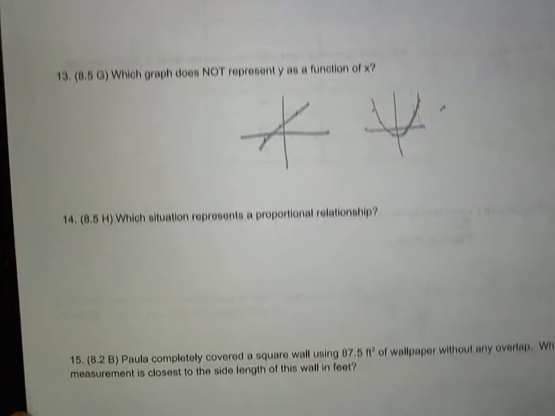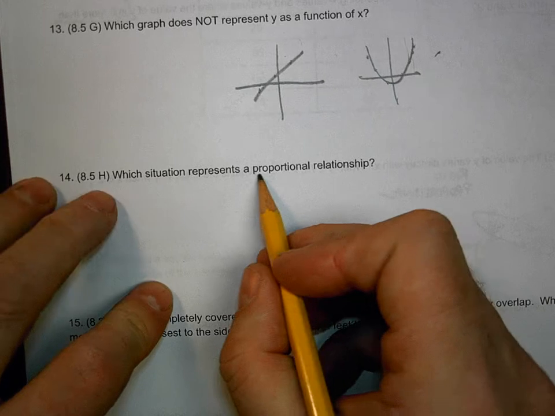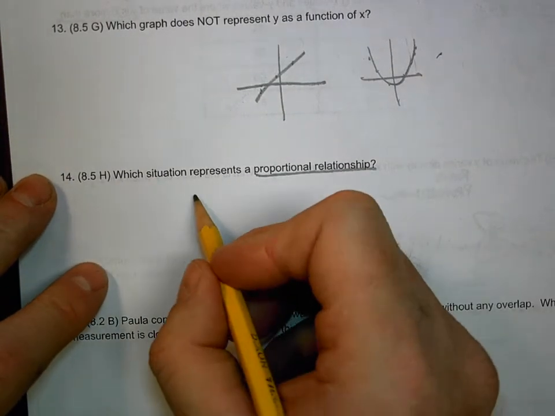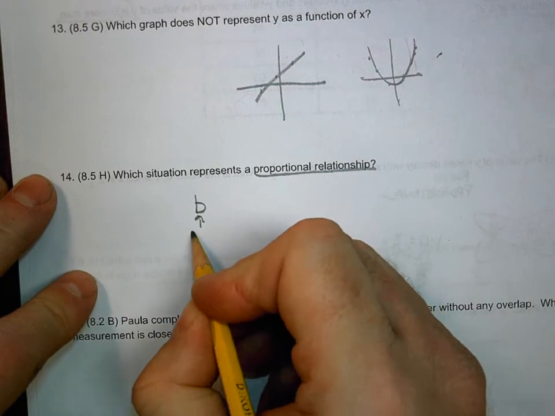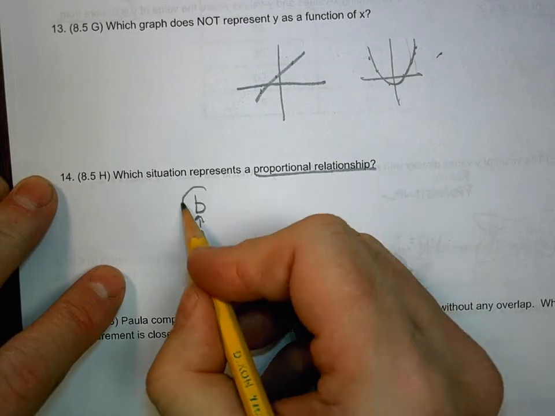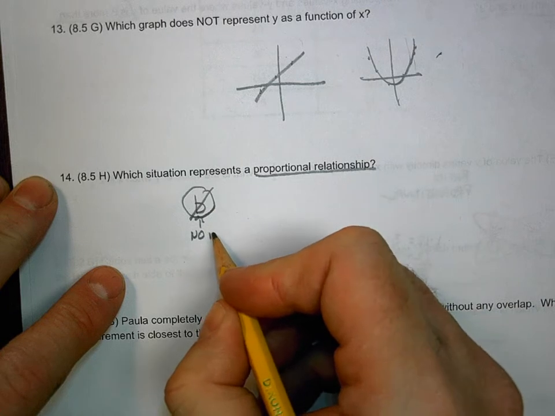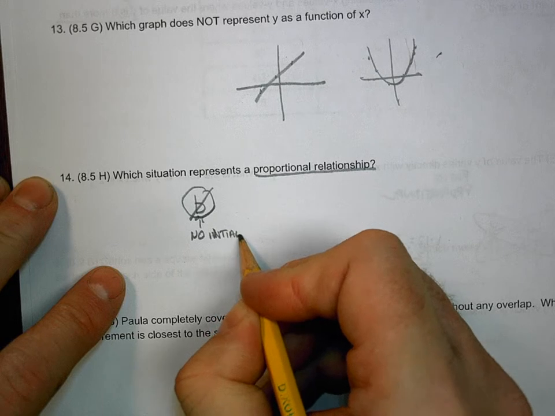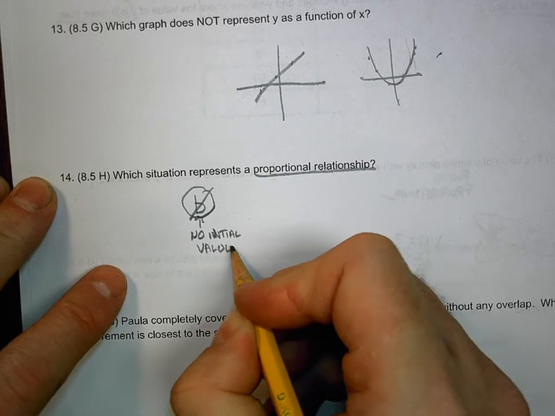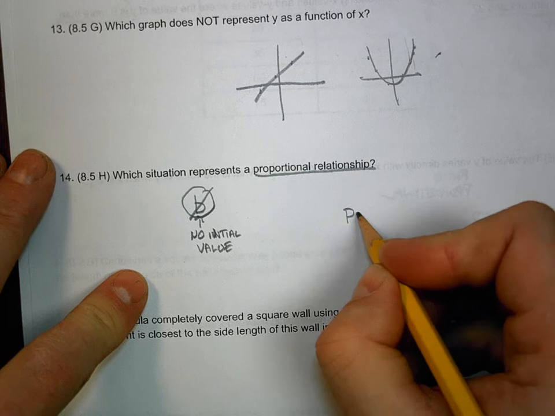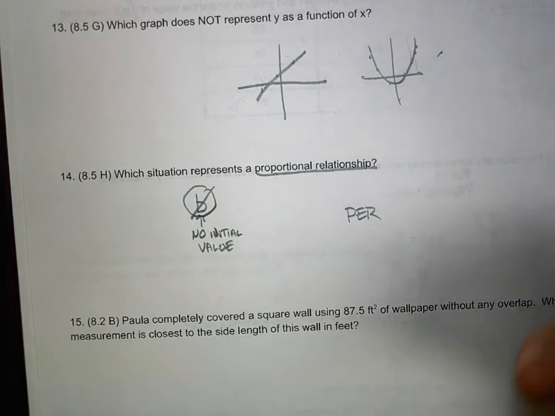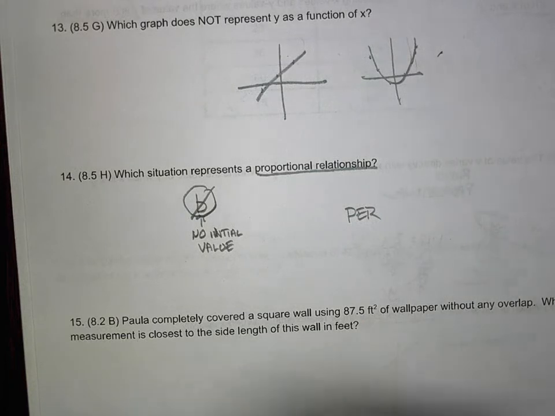14. Which situation represents a proportional relationship? Well, we're looking for a situation where there's no b. There is no initial value. So we want something that has no b, no starting or initial value. Whoops. Can't spell initial. We want something where everything is per. Now, we can have multiple pers, but as long as the fee is charged for everything there, and there's no specific one-time fee, it's a proportional relationship.